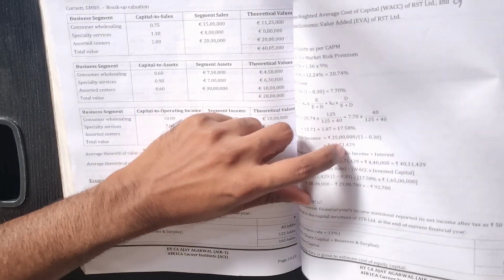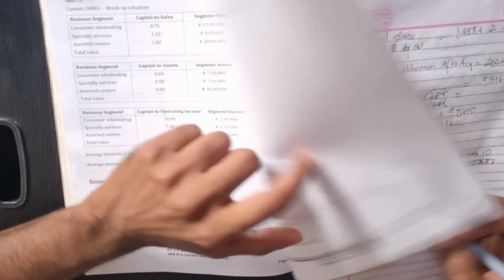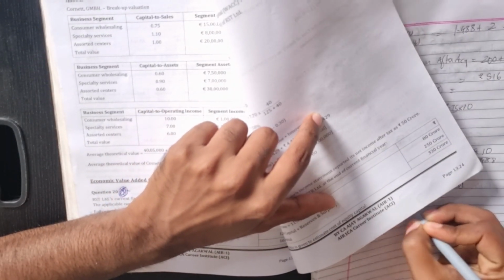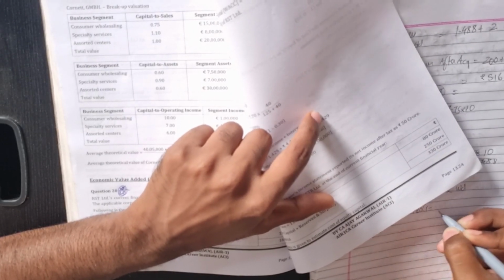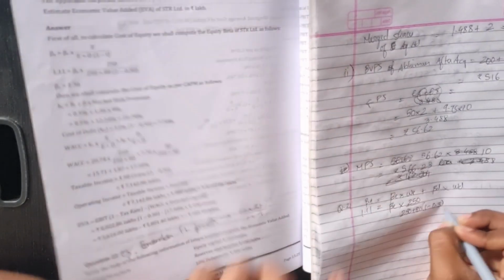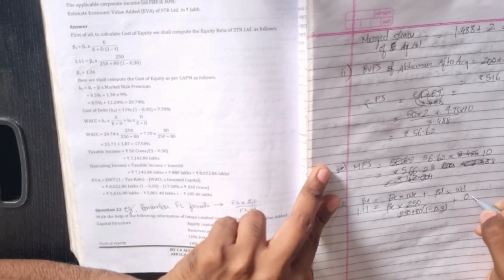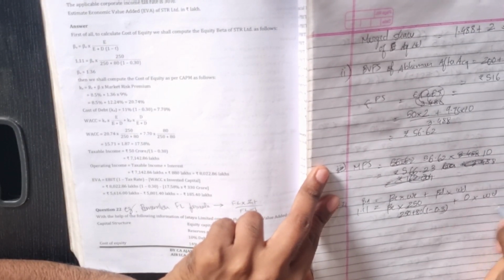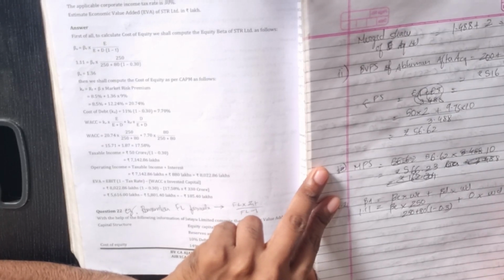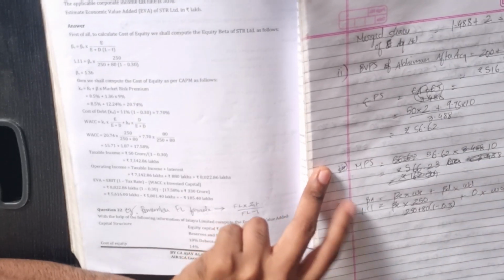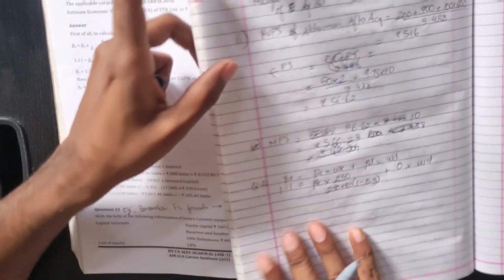Weight of equity is 250 divided by 250 plus 80 into 1 minus t, right? So 0.3 plus beta of debt is always 0, and weight of debt should be 80 into 1 minus t divided by 250 plus 80 into 1 minus t. I am not writing it there because it is multiplied with 0. The answer will always be 0.